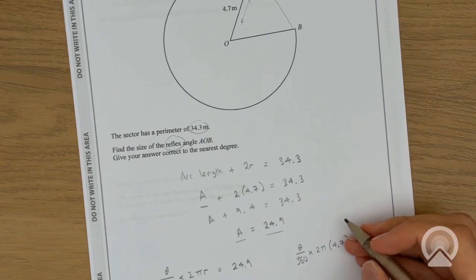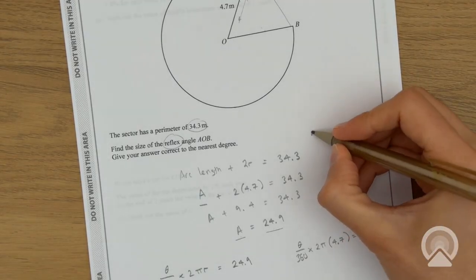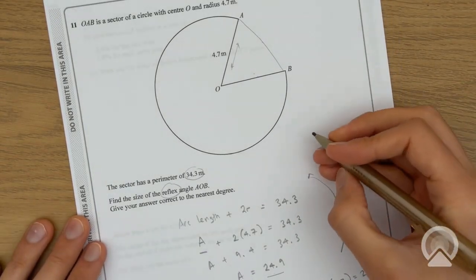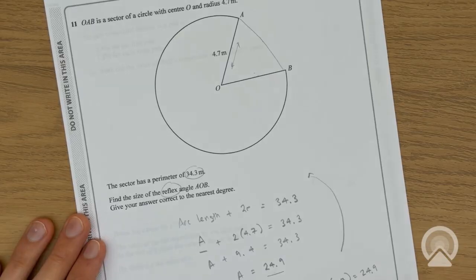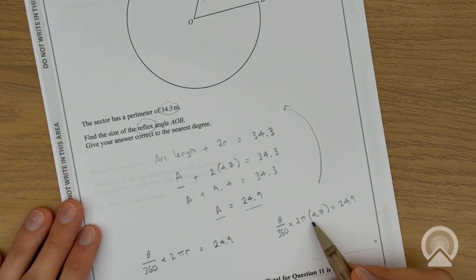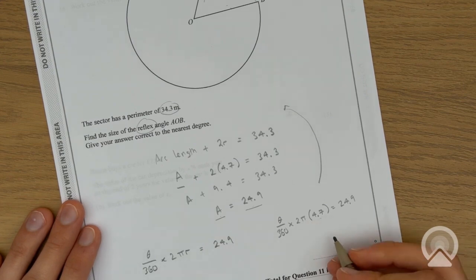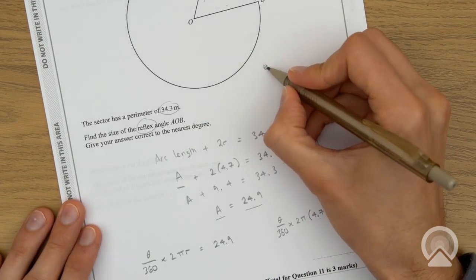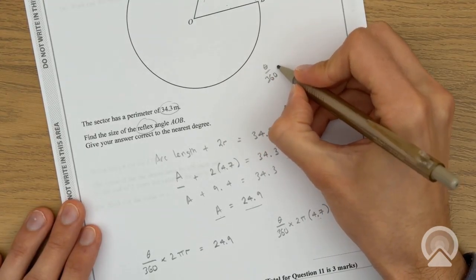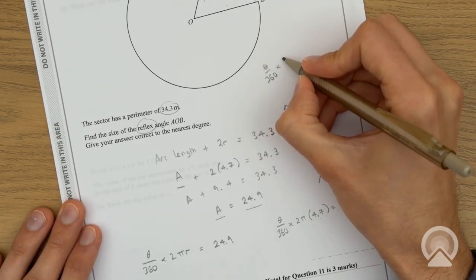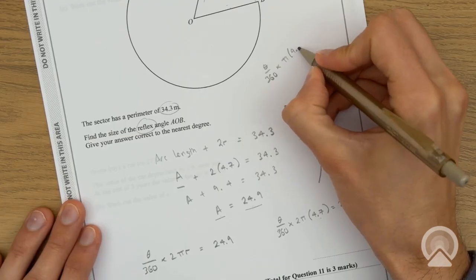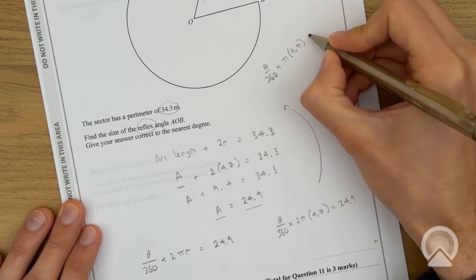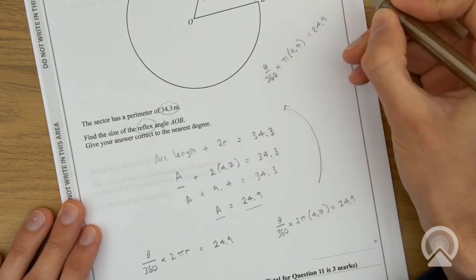So what we want to do first is multiply 2 by 4.7 to get 9.4 again, which means we have theta over 360 times pi 9.4 equals 24.9.